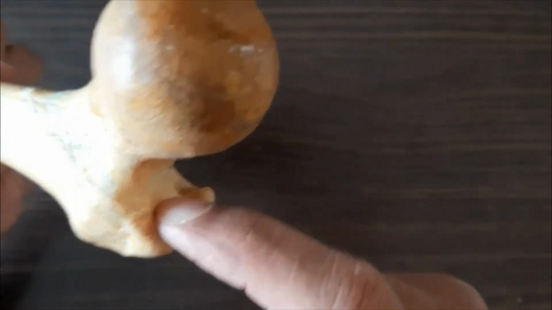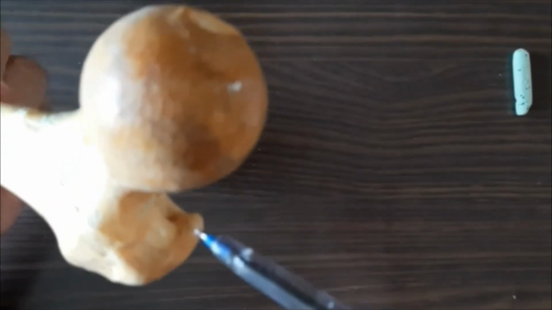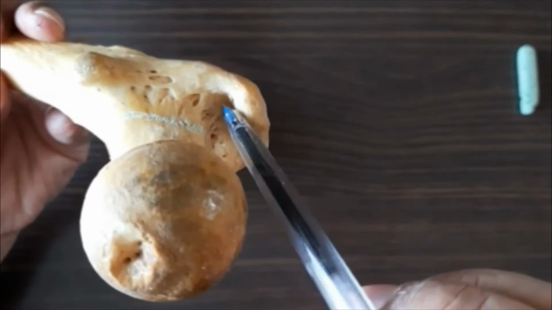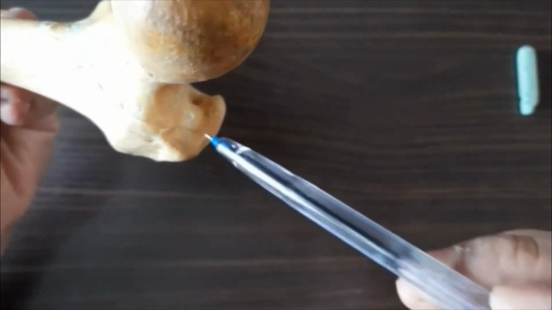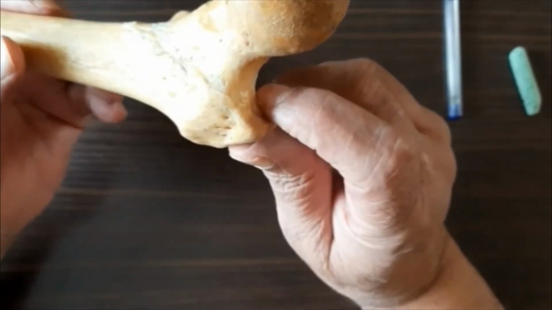This surface where I put the pen is just in front of the trochanteric fossa, which is placed more posteriorly. I will show you the trochanteric fossa here, and just in front of this on the medial surface, the obturator internus and two gemelli are inserted.